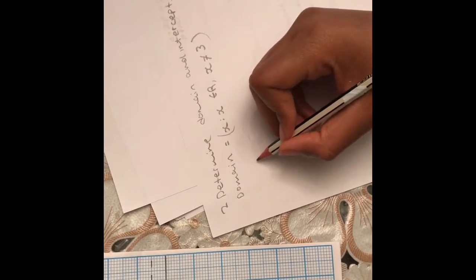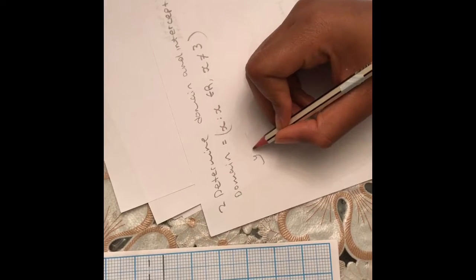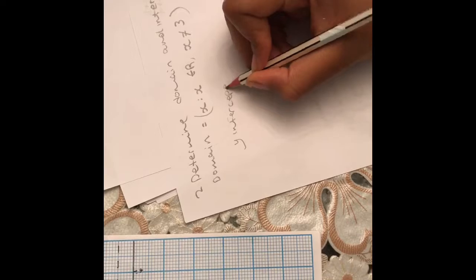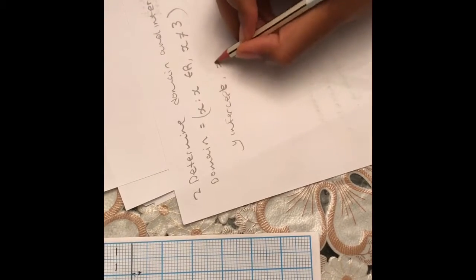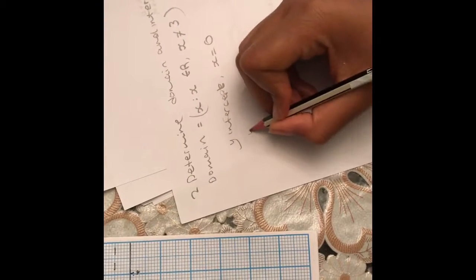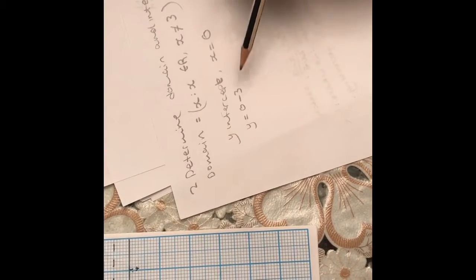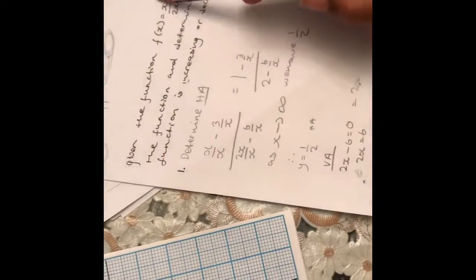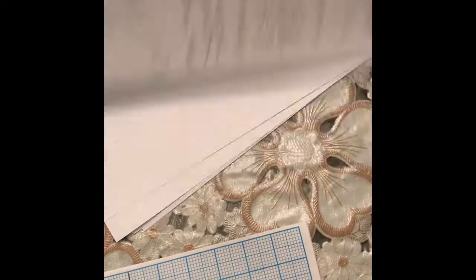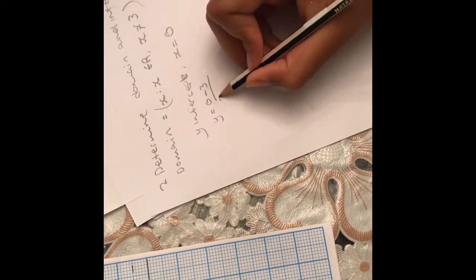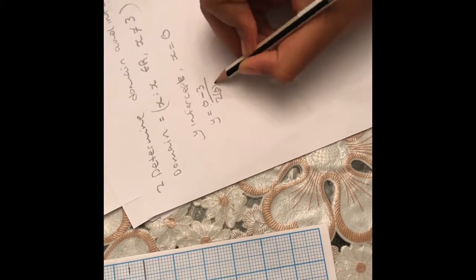For your y-intercept, x equals 0. So you're basically putting 0 back into the equation: 0 minus 3 over 2 times 0 minus 6.